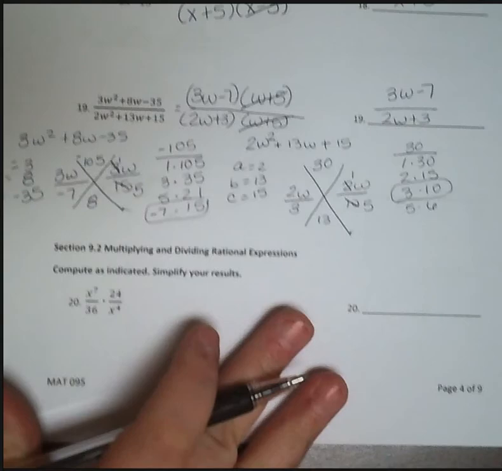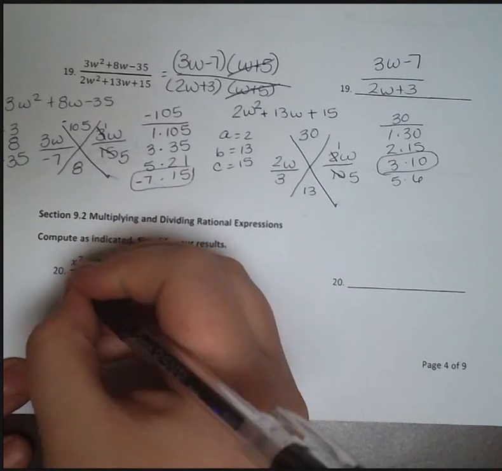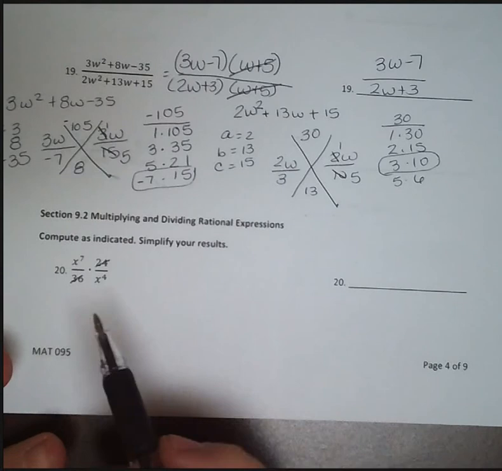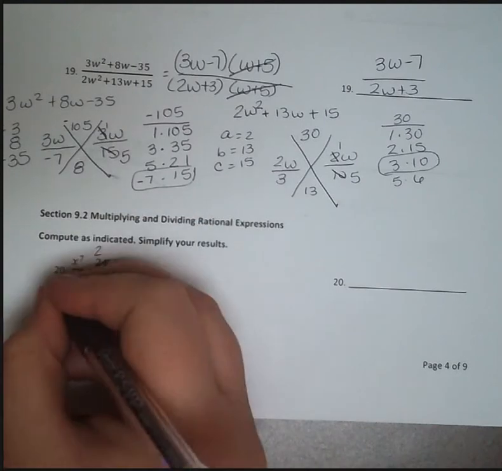Now let's look at 9.2. This is on multiplying and dividing rational expressions. It's a third section we learned. So we learned that we can simplify first and then we can multiply, or we can multiply first and then simplify. I prefer to simplify. So the largest number that these have in common is 12. 12 goes into 24 2 times. 12 goes into 36 3 times.